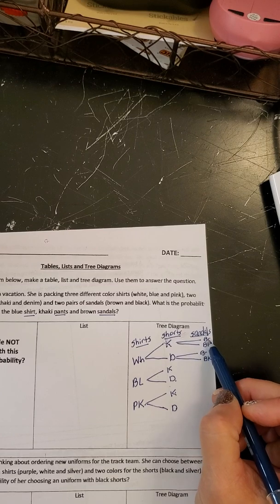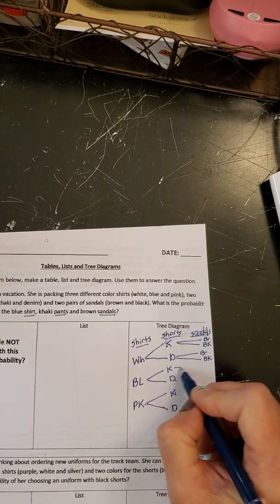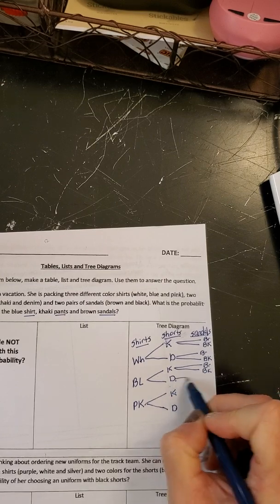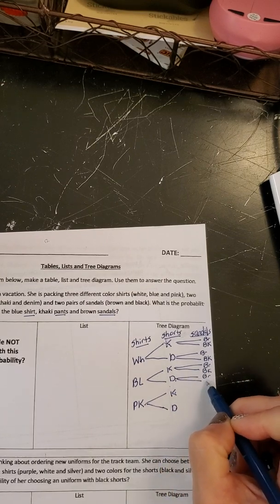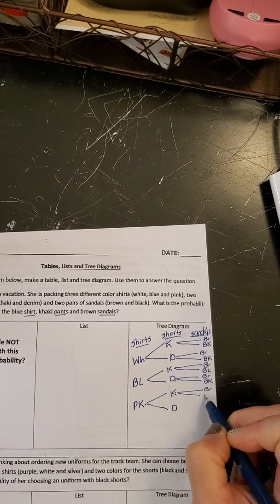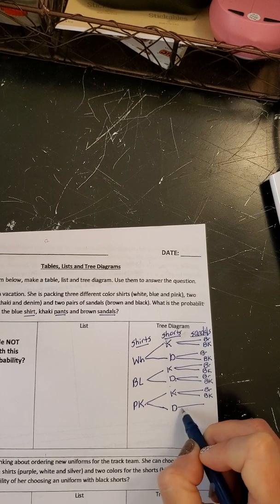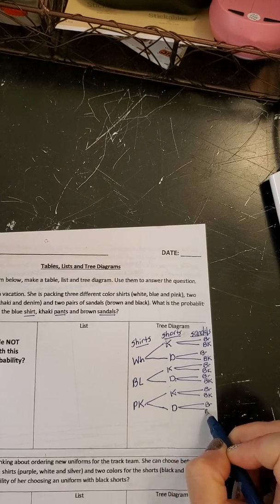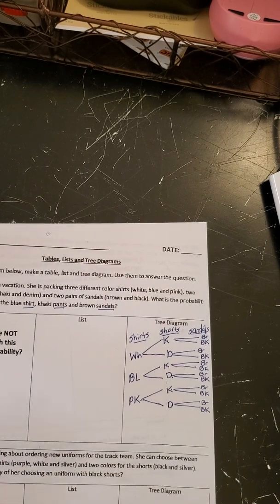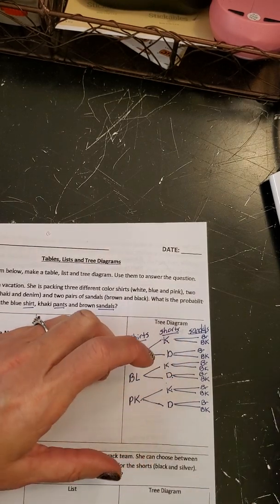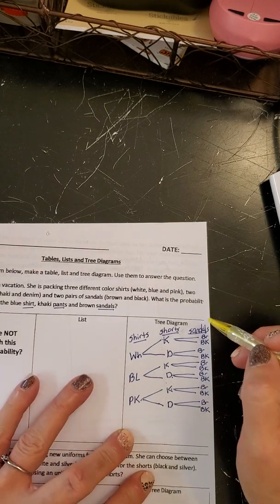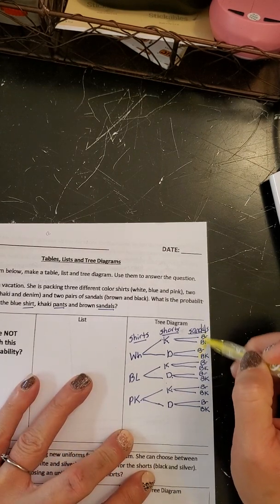So I still have 2 pair of sandals to choose from each time. So brown or black, brown or black, brown or black, brown or black.